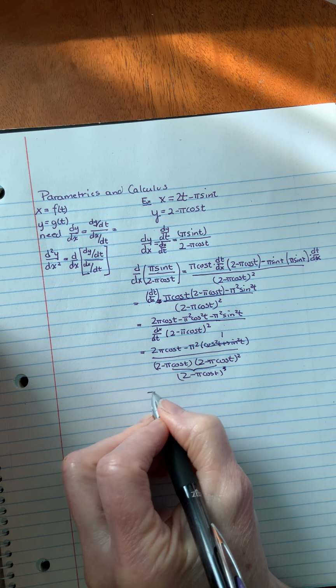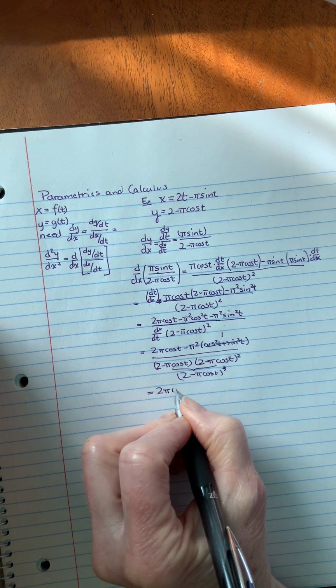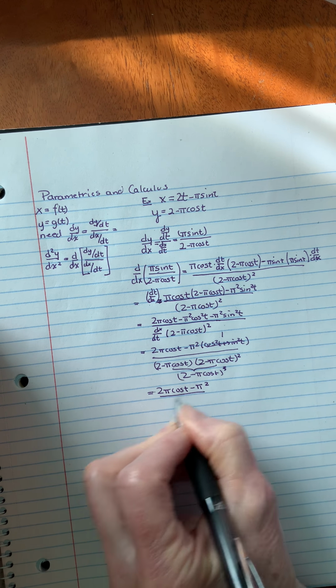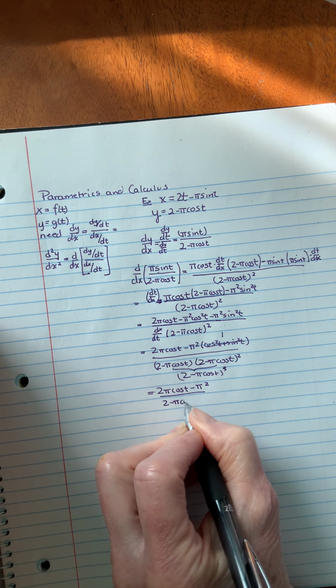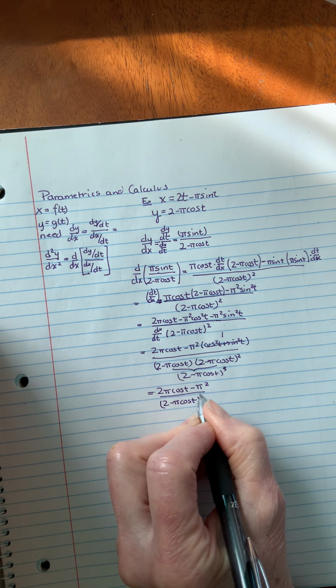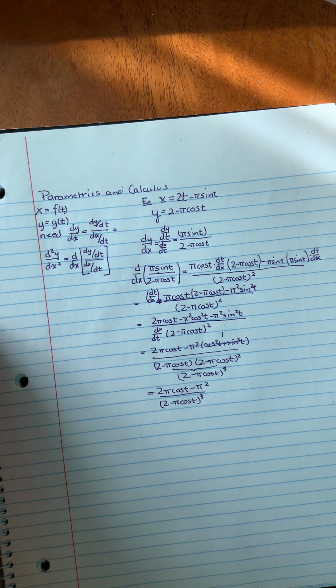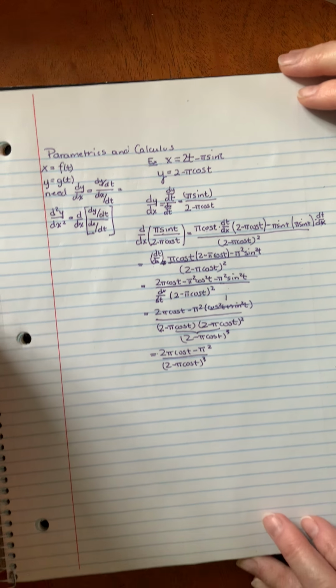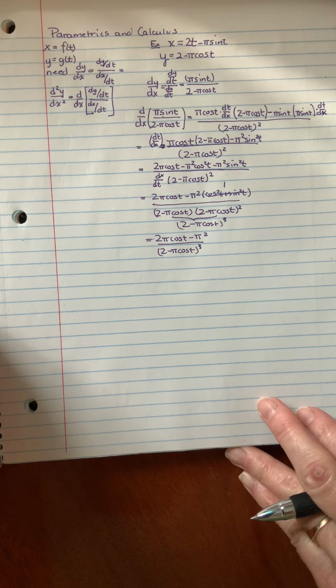It looks like this. It's 2 pi cosine t minus pi squared all over 2 minus pi cosine t all cubed. So second derivative is a lot more challenging than the first derivative, but the first derivative can be used to get the second derivative. Well, let's look at another example and do some work with that.